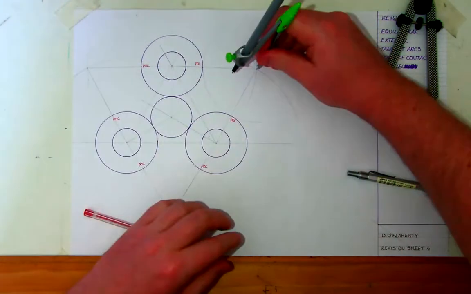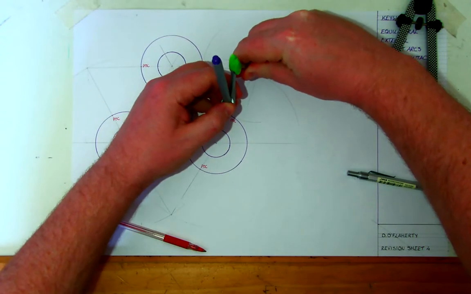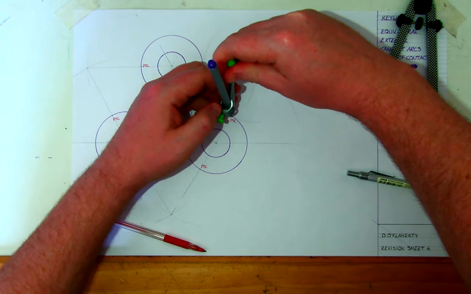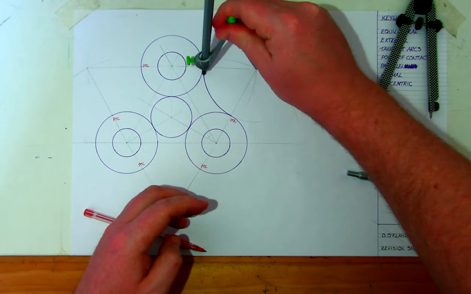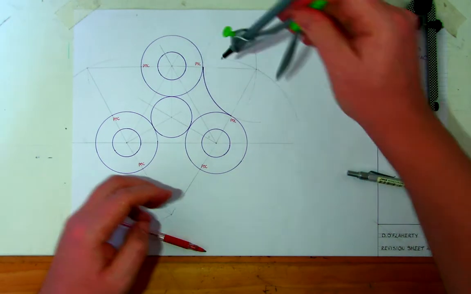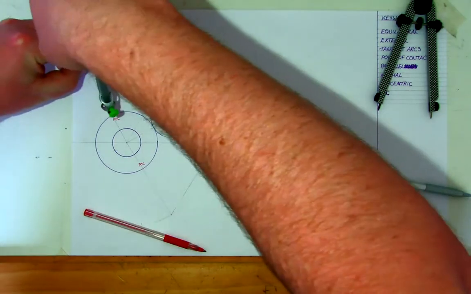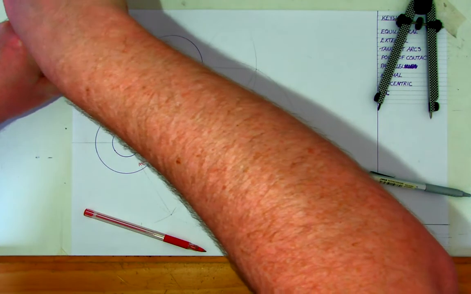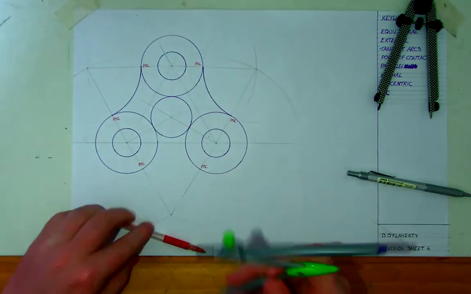It starts here, stops there. So I put it on my compass down there, and open it out. So it starts there, stops at the other point of contact. Same out here. So it starts, stops at the other one.